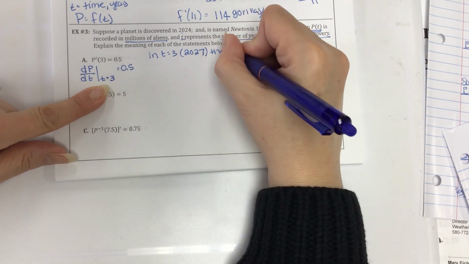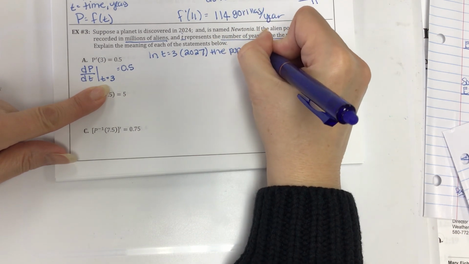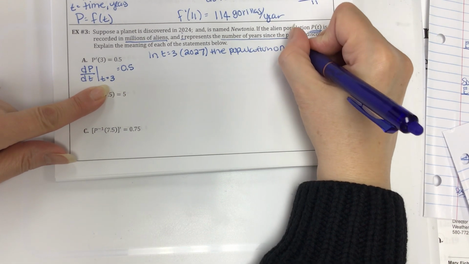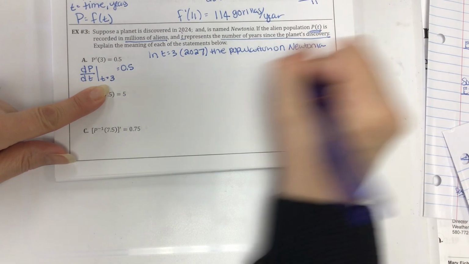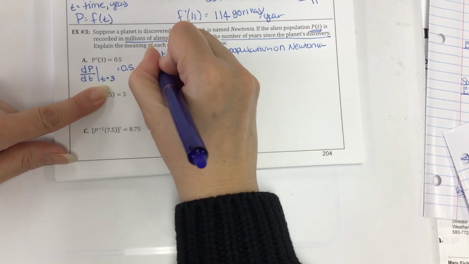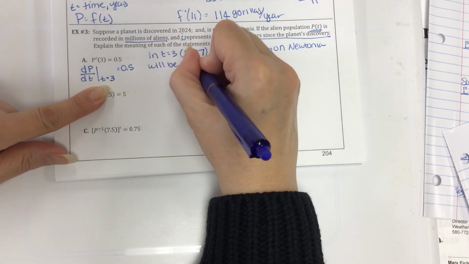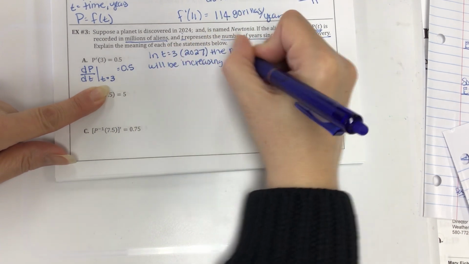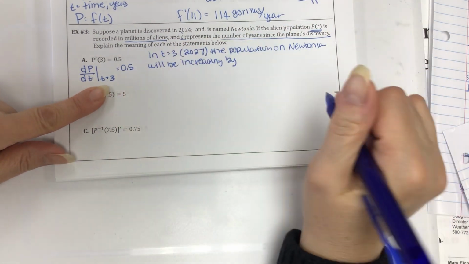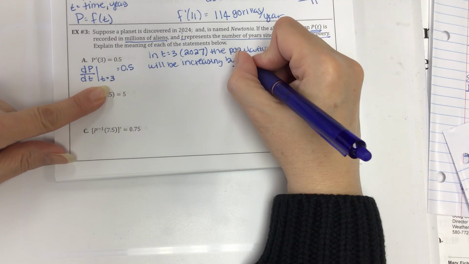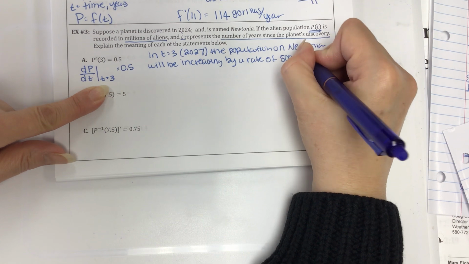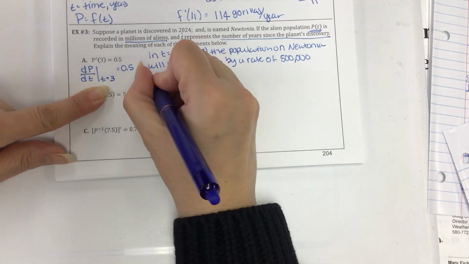The population on Newtonia, is it increasing, decreasing? Increase. Yep. So we'll be increasing by, now we're talking about in millions of aliens. So half of that would be 500,000, by a rate of 500,000 aliens per year.